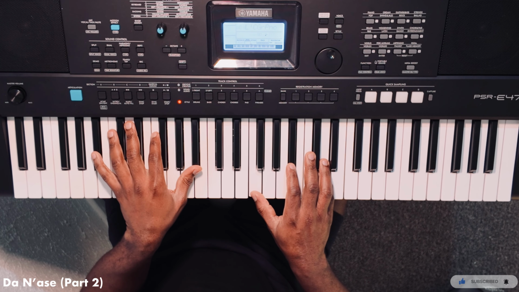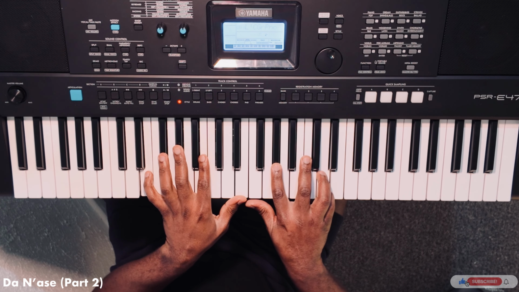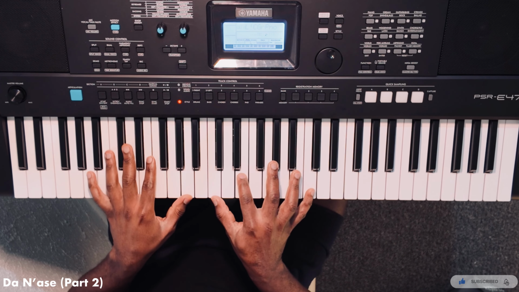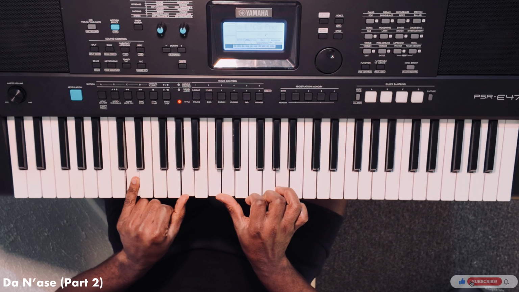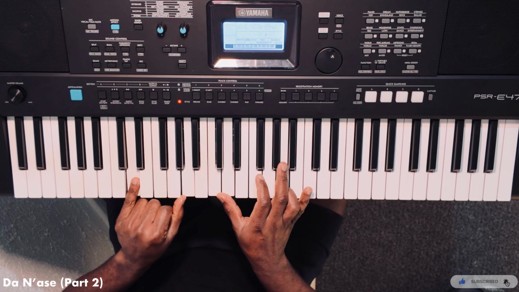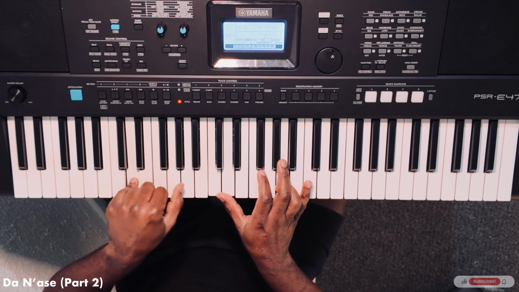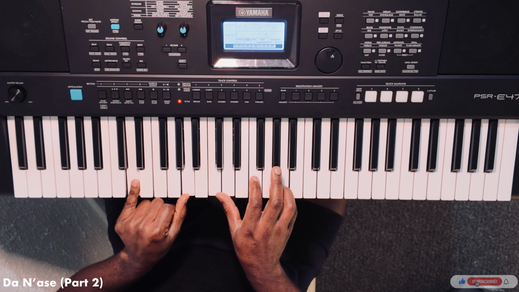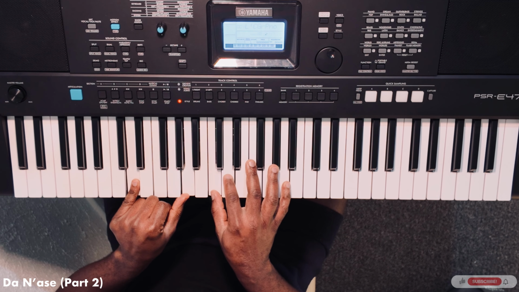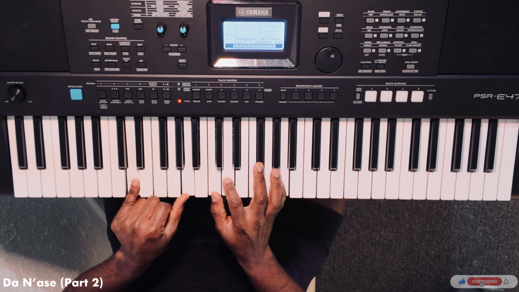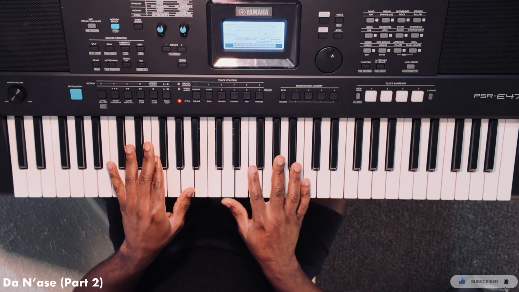Every sound, oh yeah. So that one is D and then A on the left, and then on the right it's C, D, and then A. Okay, it's a very nice chord as well.